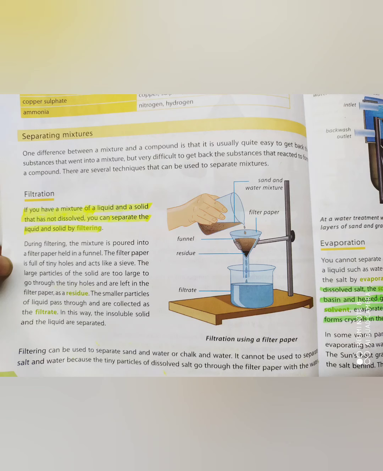Filtration is explained. Filtration is the separation of a mixture in which the mixture is heterogeneous, meaning one thing is insoluble.